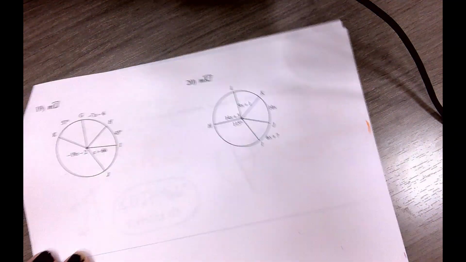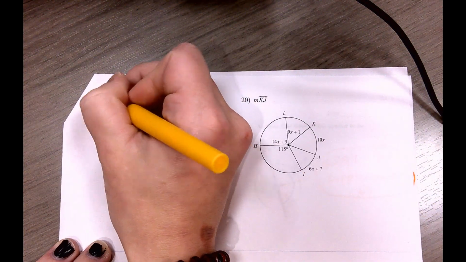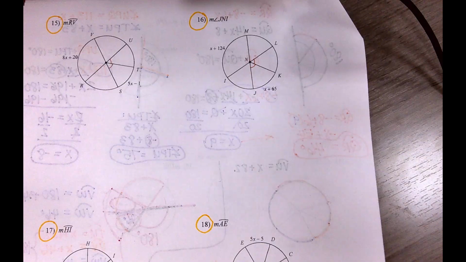Did I skip some problems? Yes, 5 through 10 on page 2. Those are more examples where there are no variables, so these are the more basic ones. If you want to practice the basics, you can do those. But I want you guys to practice with the variables.